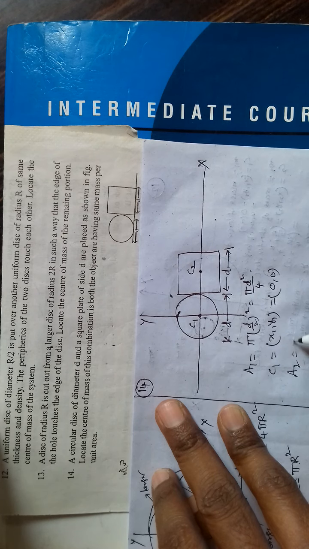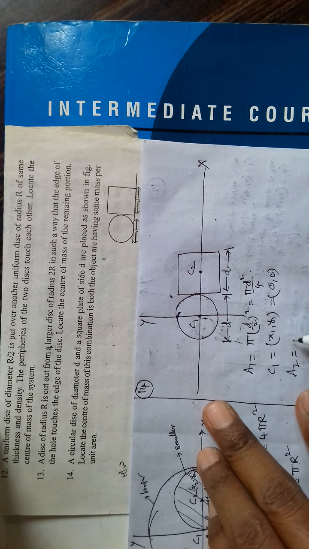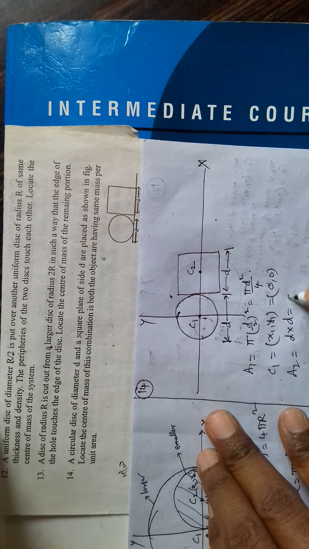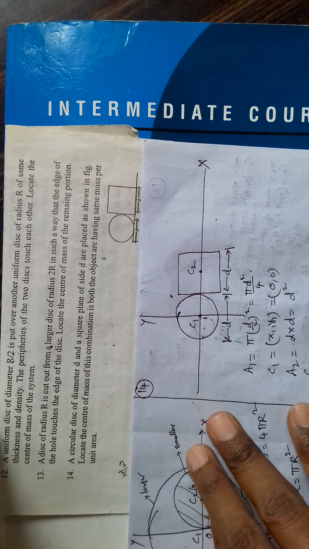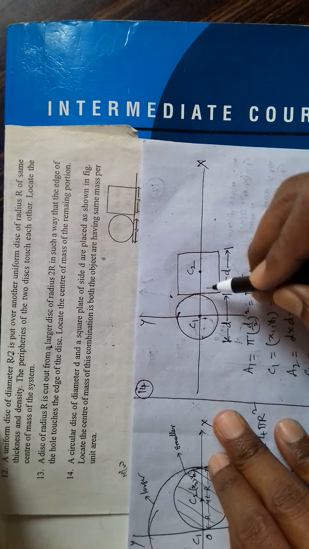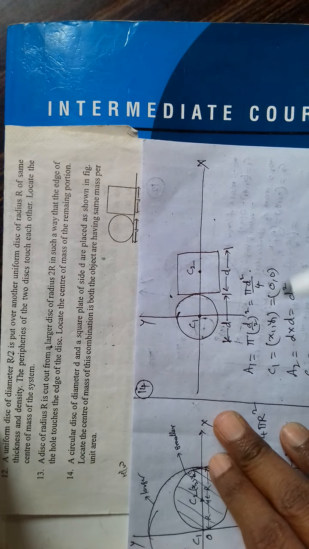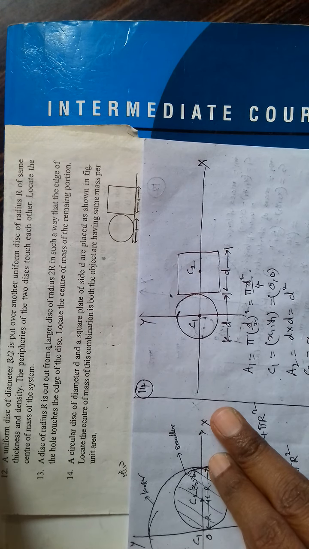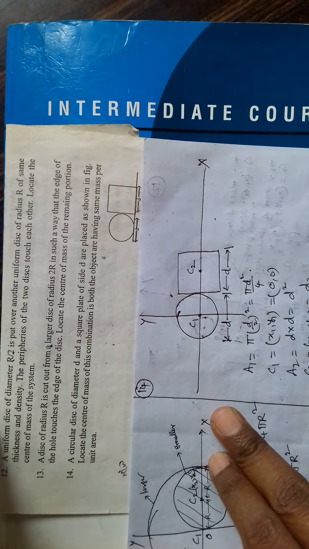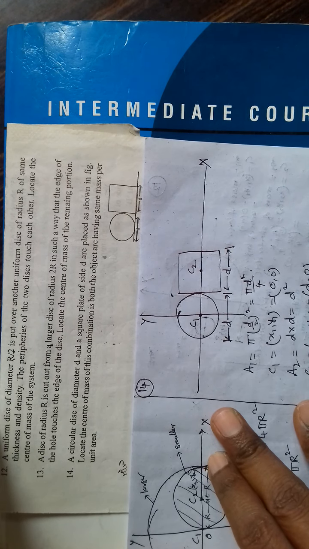Now A2, its area, it is a square, so the square area is side into side, d square. So the center point's coordinates are here to here d by 2, here to here d by 2, so d. So x2, y2 is equal to d, and since it is on the x-axis, its y coordinate is 0.